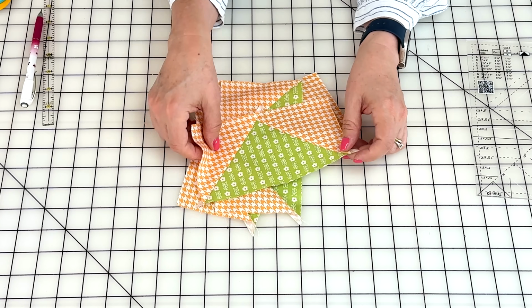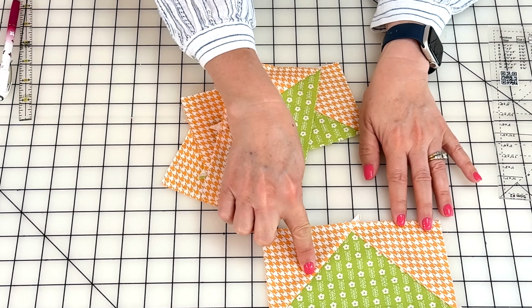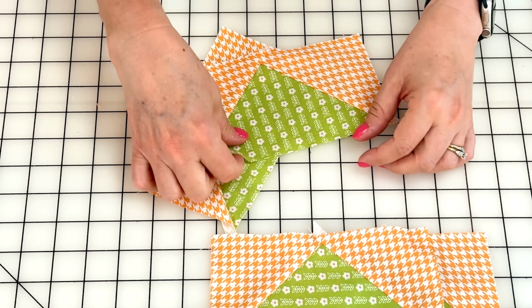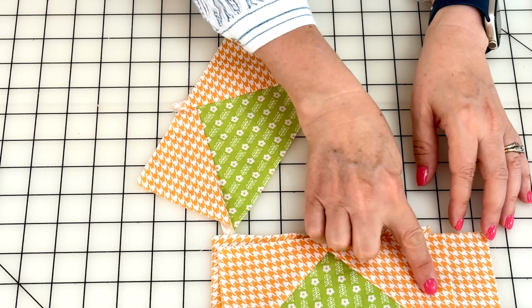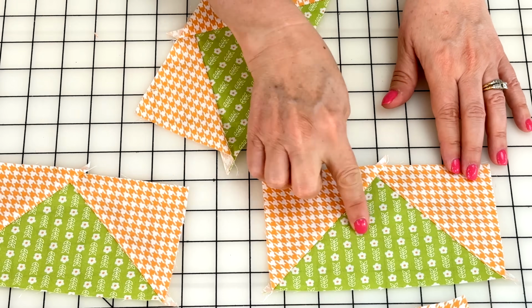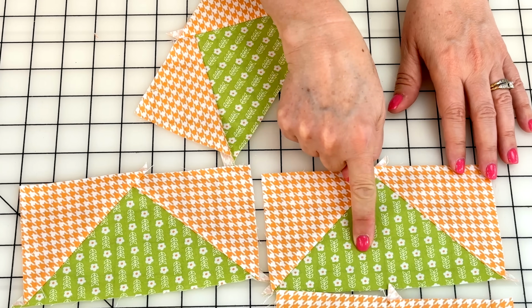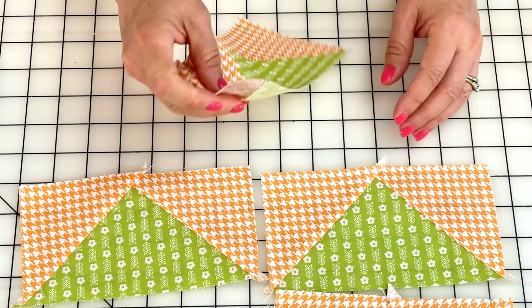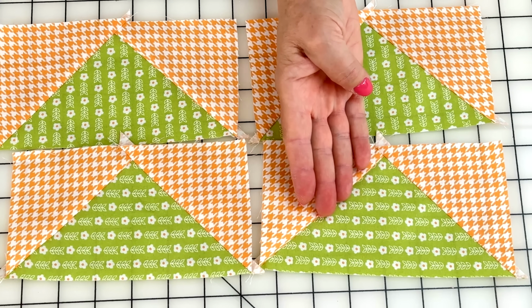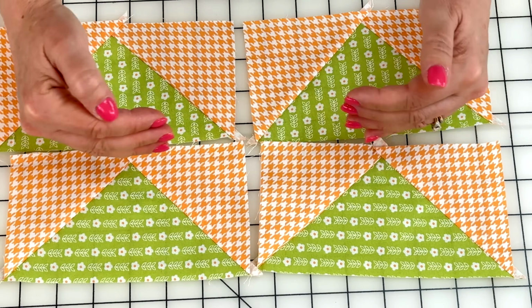Okay, I'm back from the sewing machine and the ironing board, and you'll notice that now all 4 of my flying geese, this directional fabric is going the same way. You'll notice that these 2 are opposites. One has the flowers on top of the leaves, and this has them on the bottom. And these 2 are opposites. One has the flowers over on the right, and one has them facing the other way.